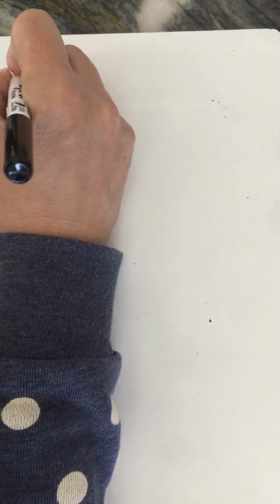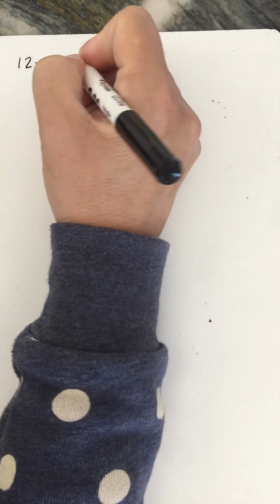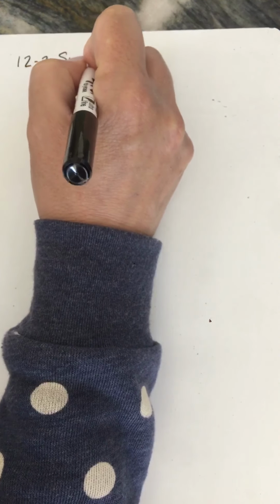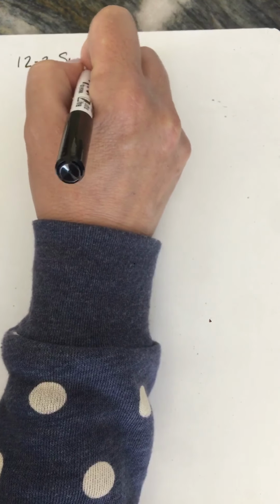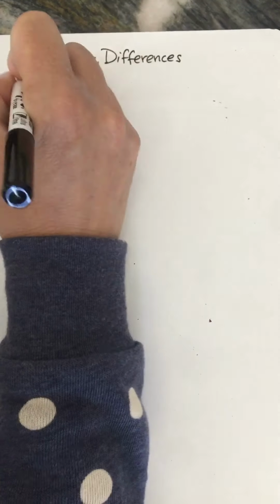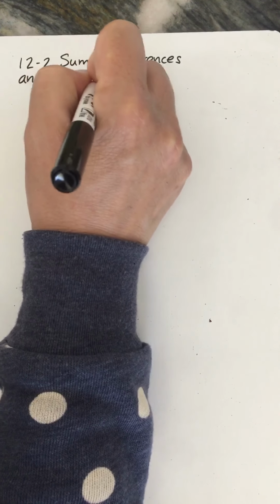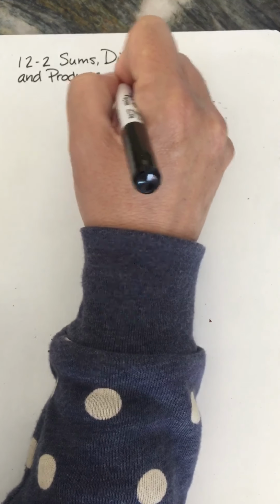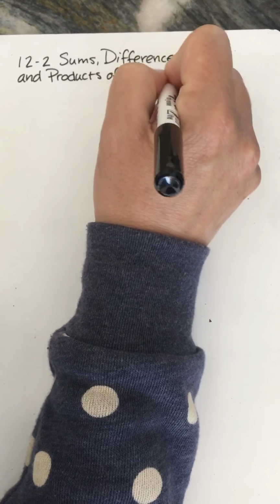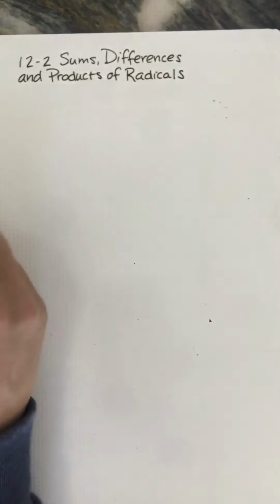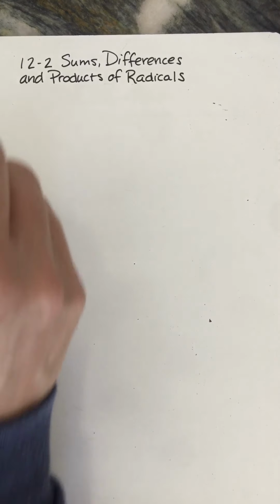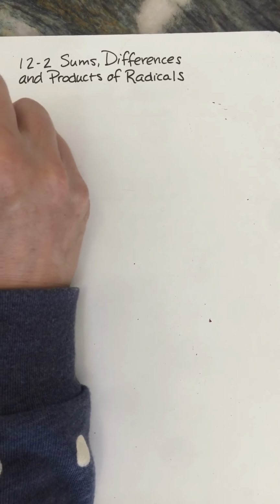So we are in section 12-2. Sums, differences, and products of radicals. Okay, so let's talk about simplifying radicals first.